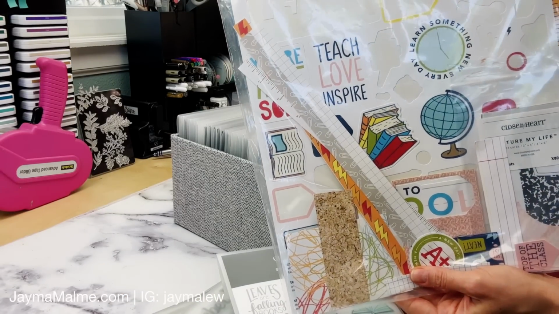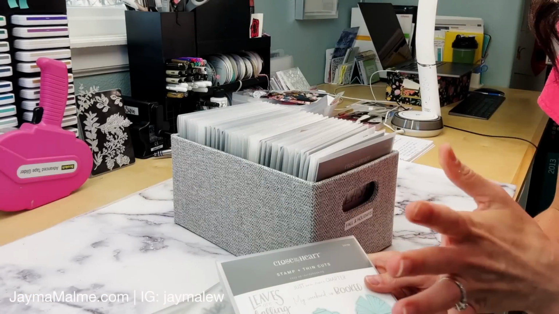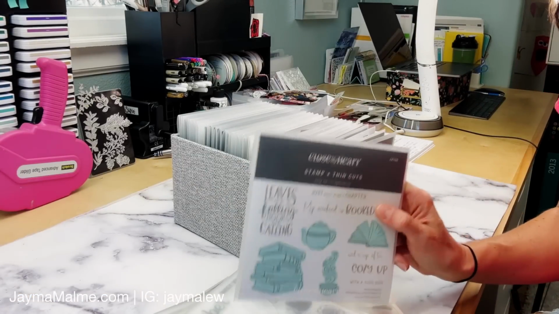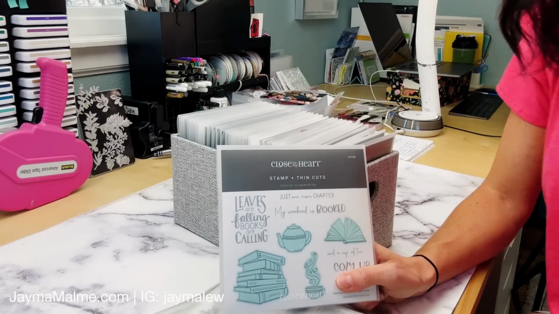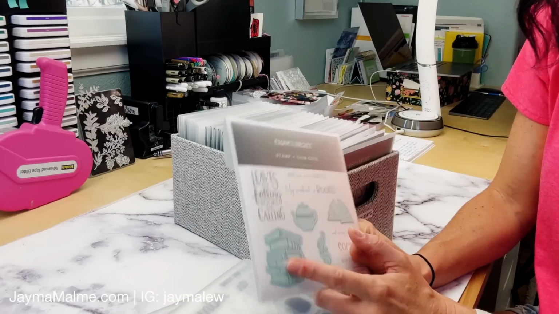There's a stack of books here in the sticker sheet that I haven't used, but it totally depends on the colors. If I decide to go in a different direction than the colors that are in the paper pack, maybe I don't want to go as bright, then I can color these books however I want.